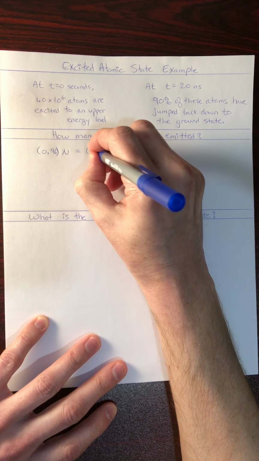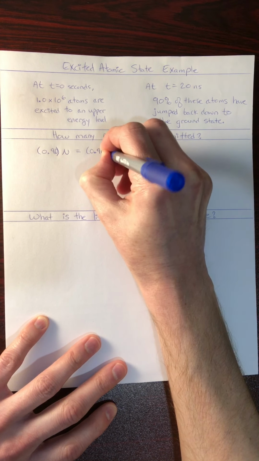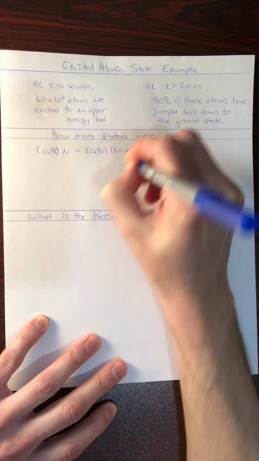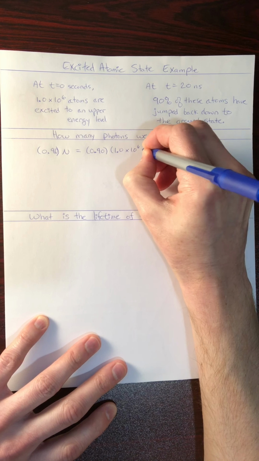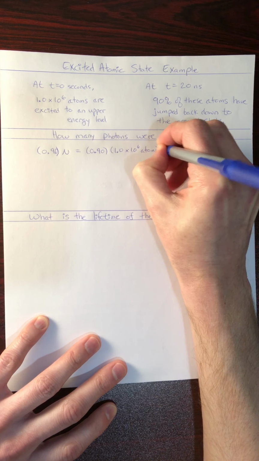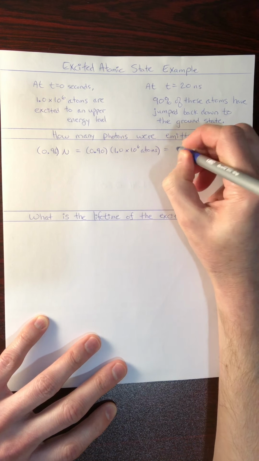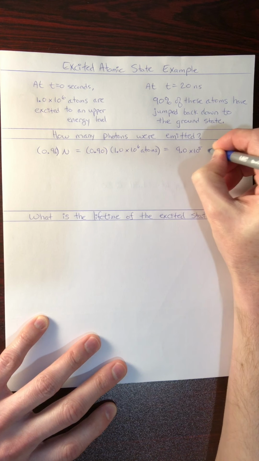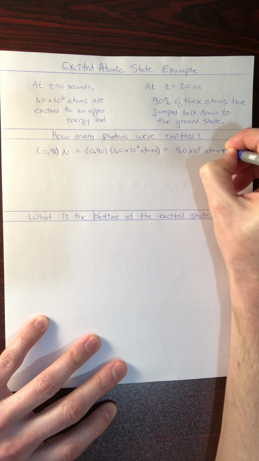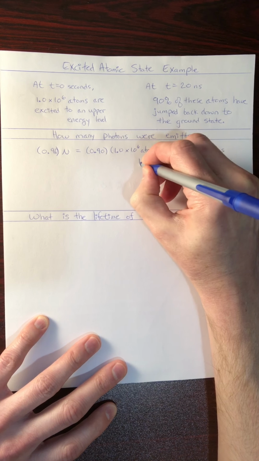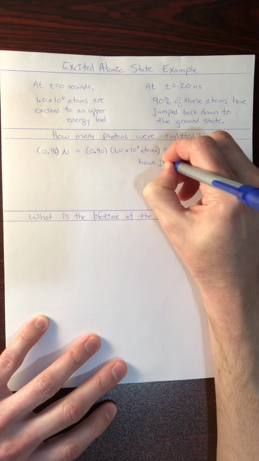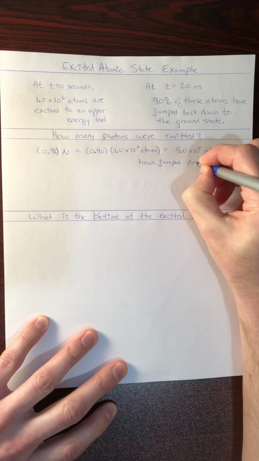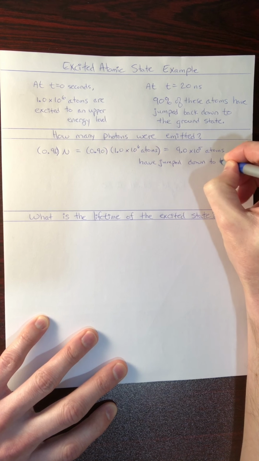So that's 0.90 times 1.0 times 10 to the 6 atoms. That tells us that 9.0 times 10 to the 5 atoms have jumped back down to the ground state.